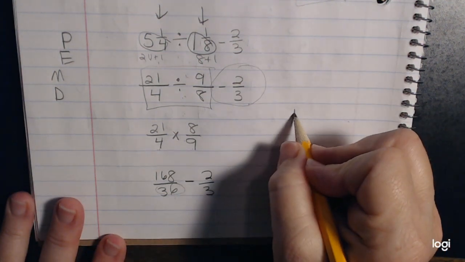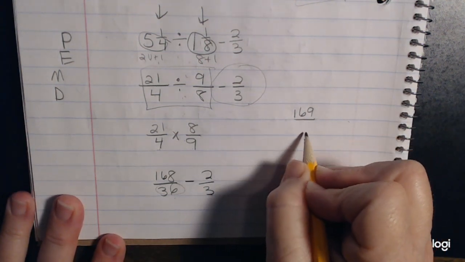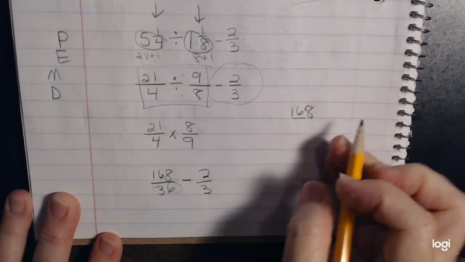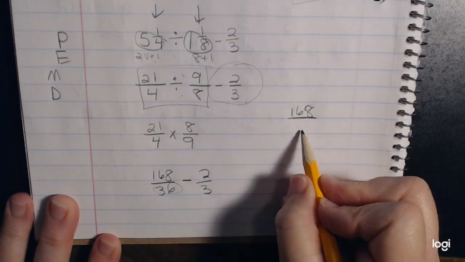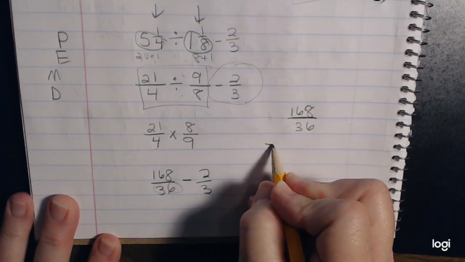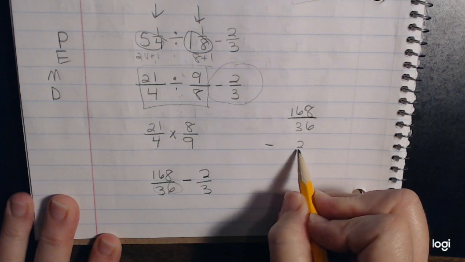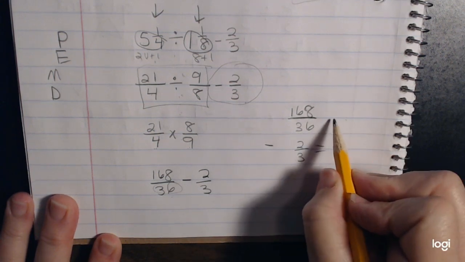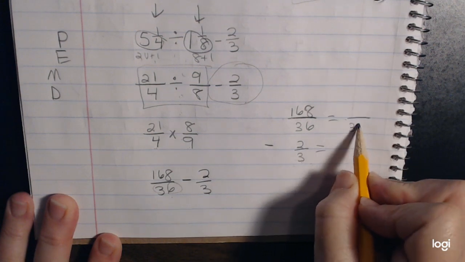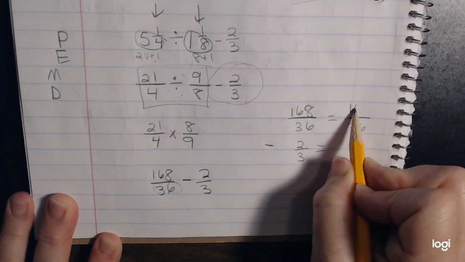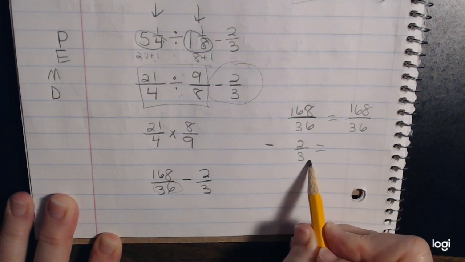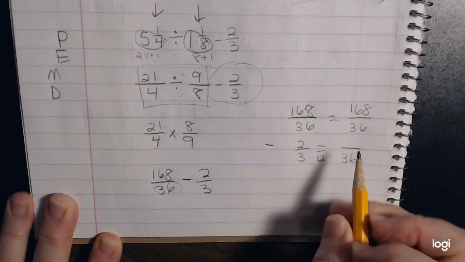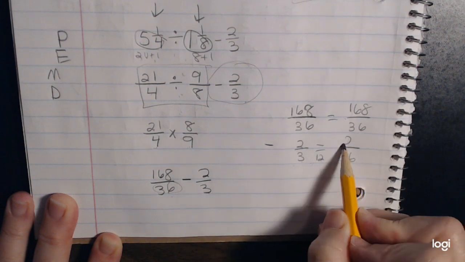So I'm going to put my subtraction problem over here, so that it looks how we've been doing it in our 5-a-day. So this minus, now this is 2/3. What can I multiply 3 by so that I can keep it at 36? Let's see. I think 3 times 12. 3 times 12 is 36. And so 2 times 12 is 24.